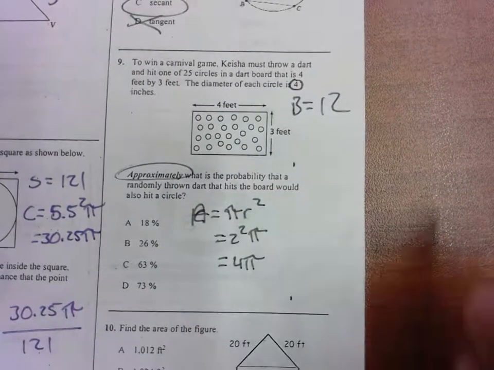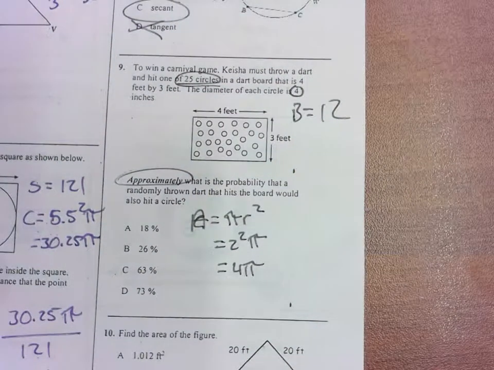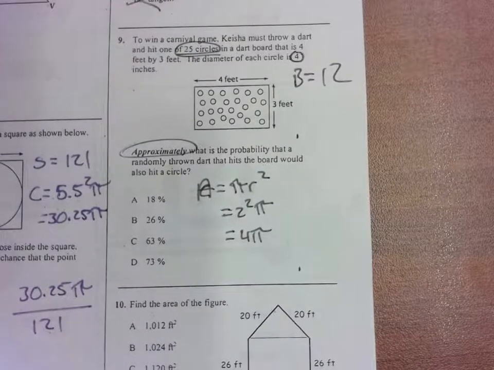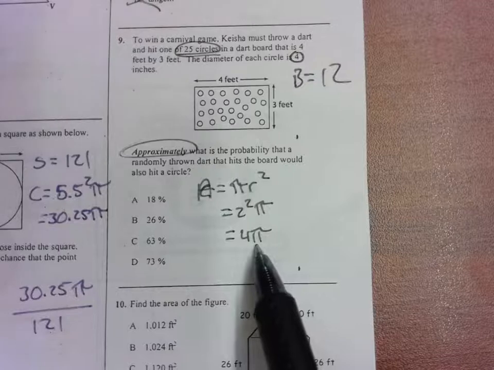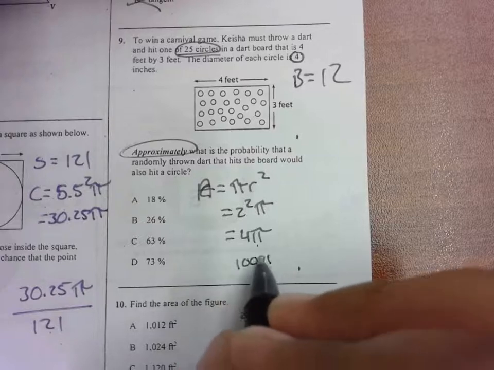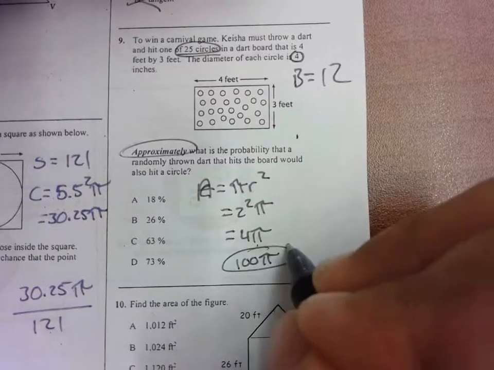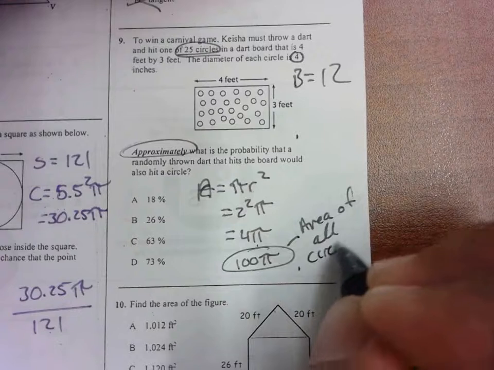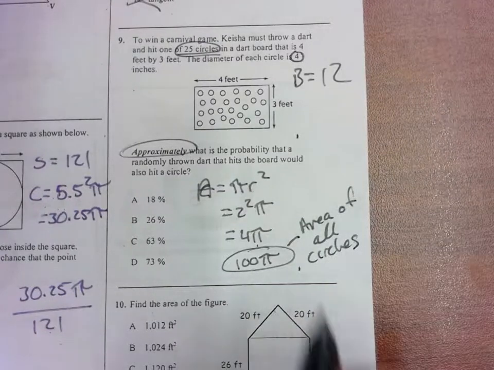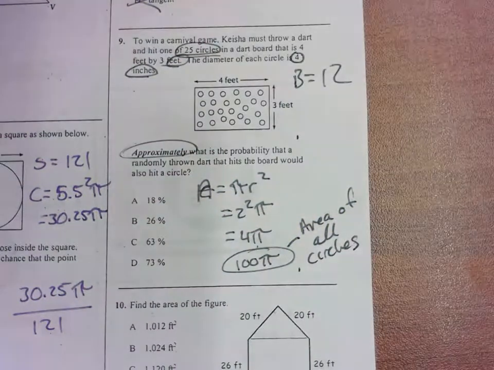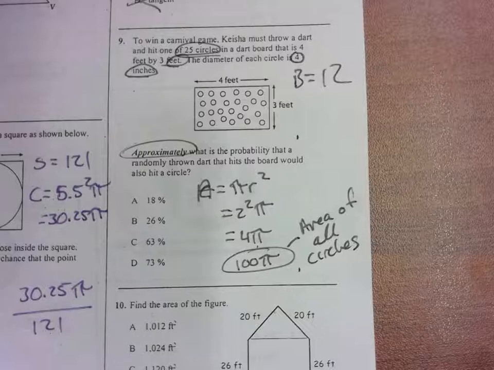Did they tell you how many circles were on there? 25 circles. So we're going to multiply 4 pi times 25, because if this is the area of one circle, I need the area of all 25 circles. Multiply it by 25, and you have 100 pi. So this is the area of all the circles. Problem, this is in inches and my board was in feet. Which is easier to convert, 100 pi to feet or 12 feet to inches?